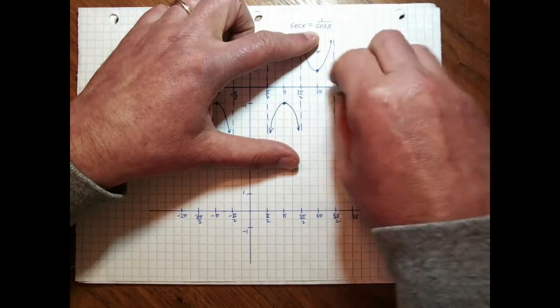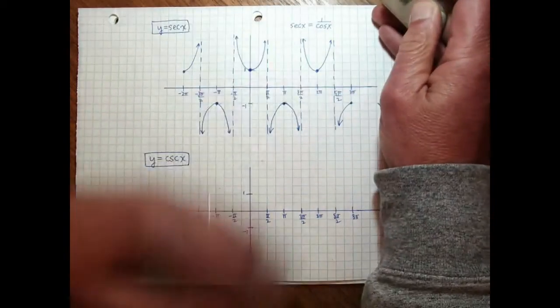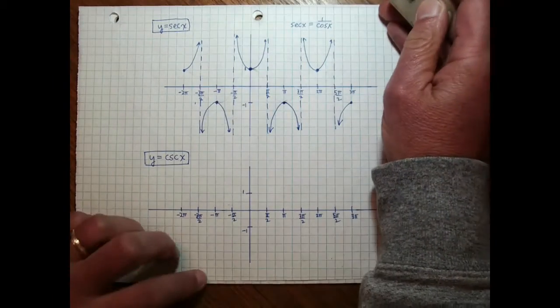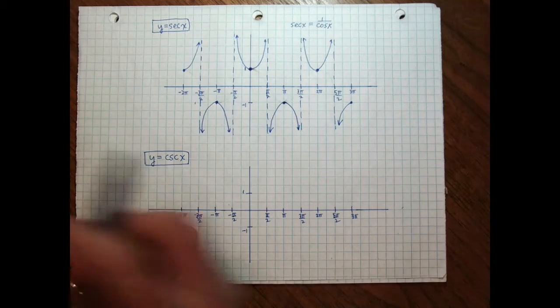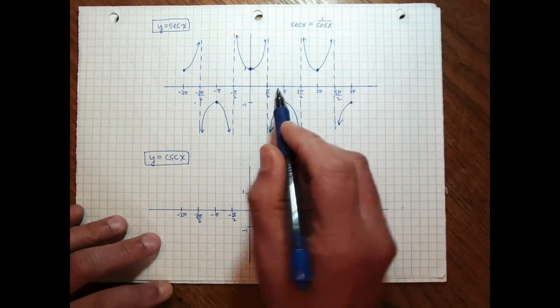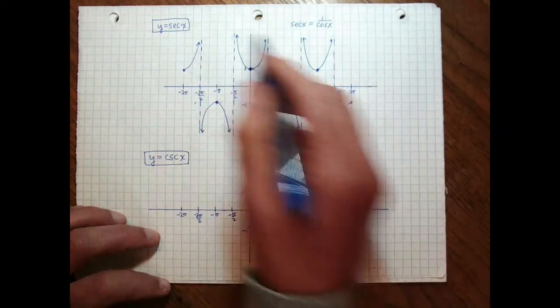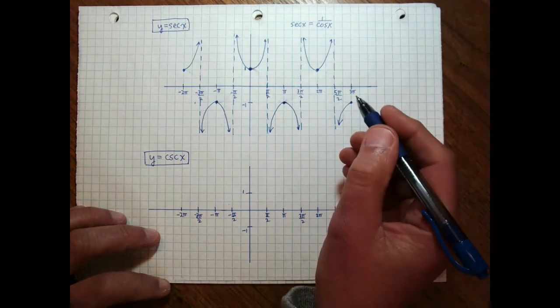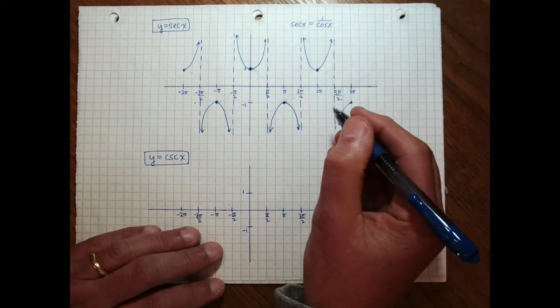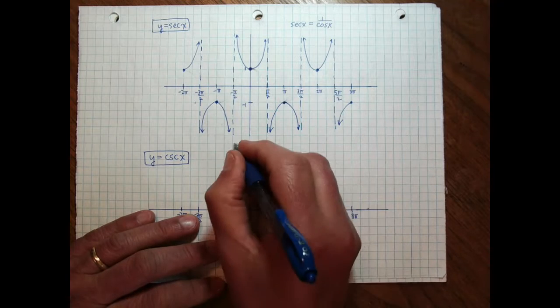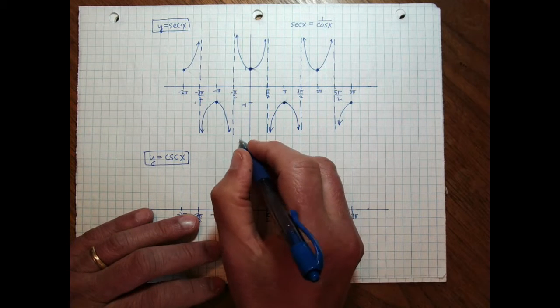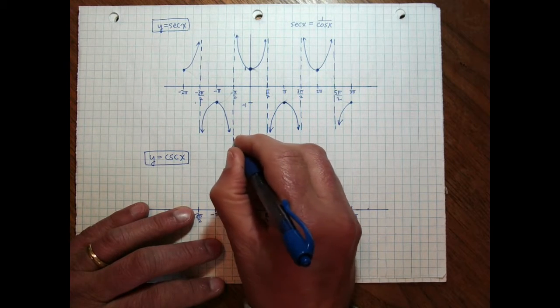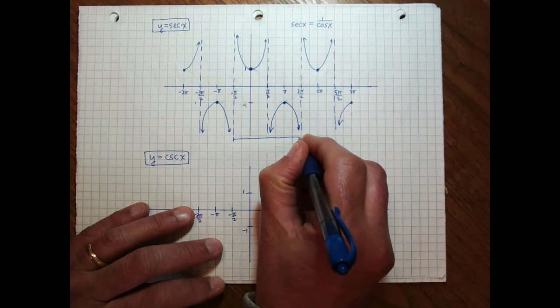I wouldn't mind if you ever left it on a graph that you drew. I think I'll always use it to help me sketch this picture, but really the graph of secant is just the blue portion that I've drawn. The period of secant is 2 pi, just like cosine.